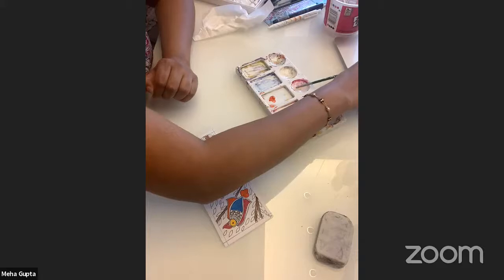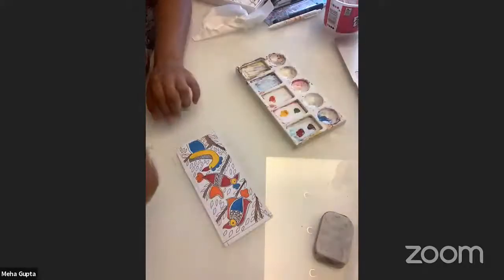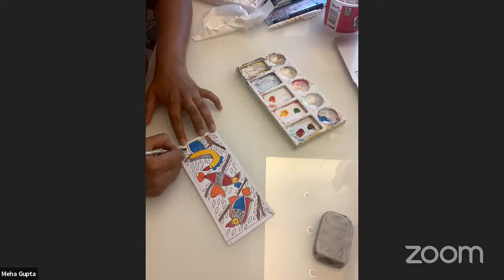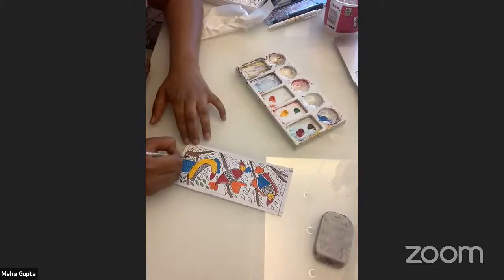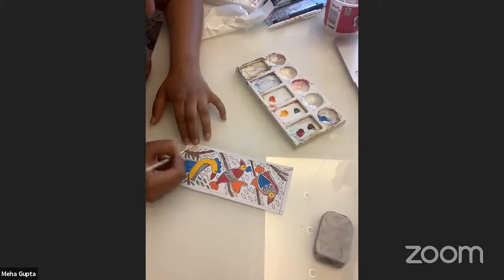So if anybody doesn't have the paint, you can do pen work inside, or also if you have any kind of paint at this time, you can also do sketch pens or any ball color pens, whatever you have availability, you can just use that. It's absolutely fine to do. So with this, I'm just adding green color in the leaves.